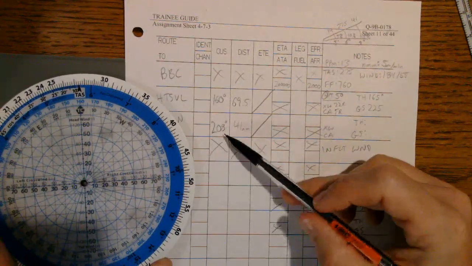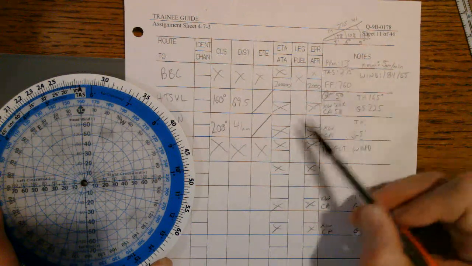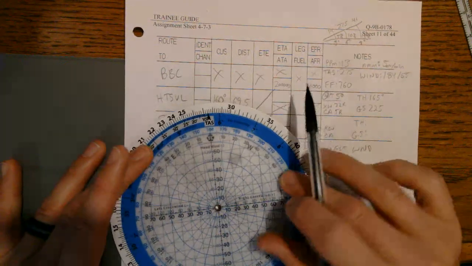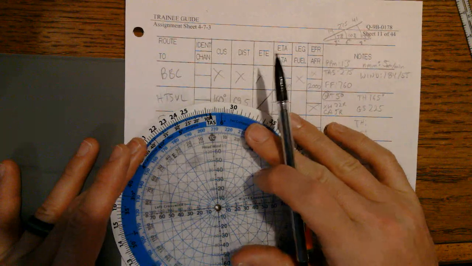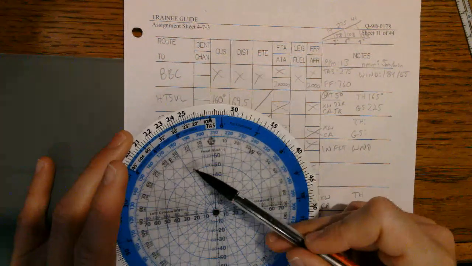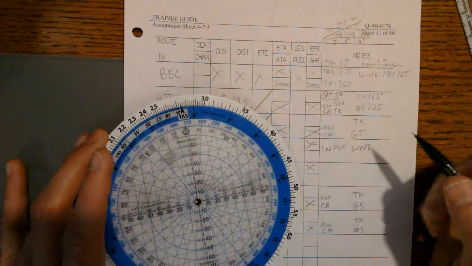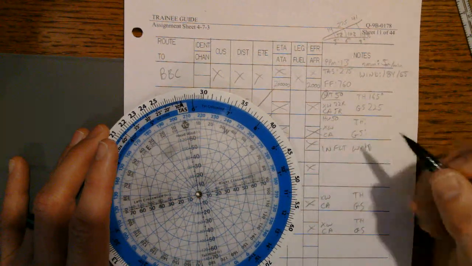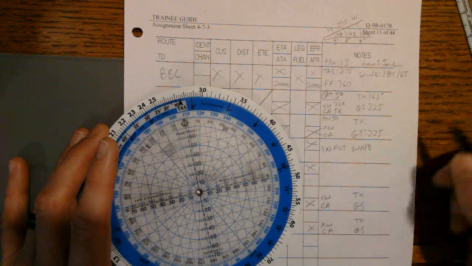Now we have the same winds. Winds are the same, true airspeed's the same. So we can go straight to 208 on the course. Okay. And from there, we look at our dot. And I had that little eraser mark before. It gets my eyes right there. It looks like another 50 knots of headwind. So headwind 50. Okay. So again, we have 225 knots of ground speed.